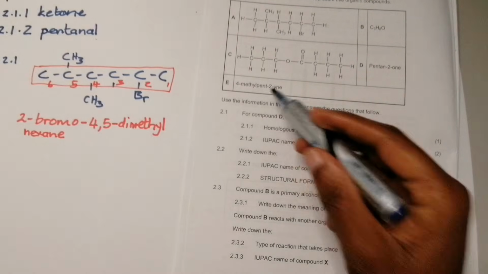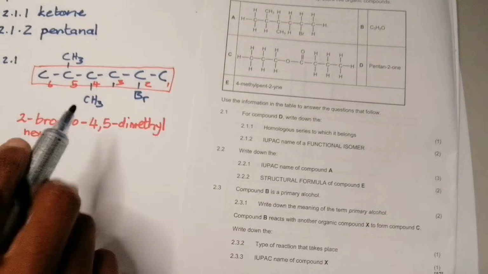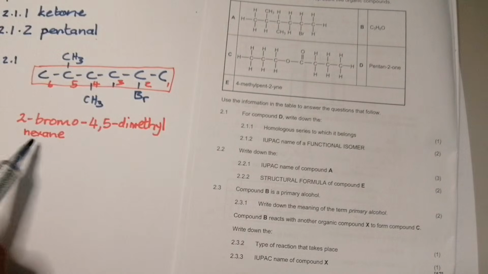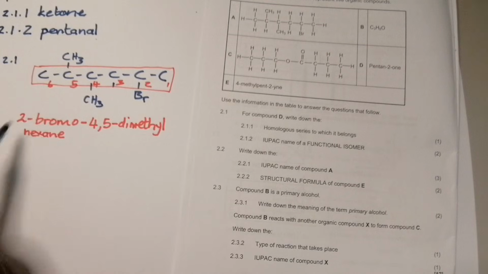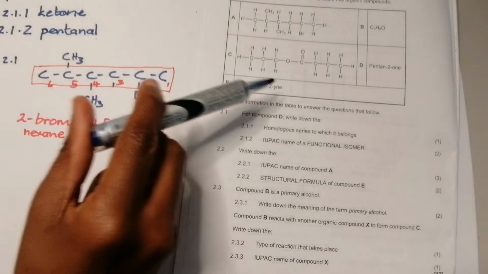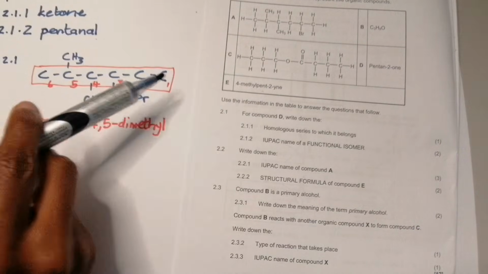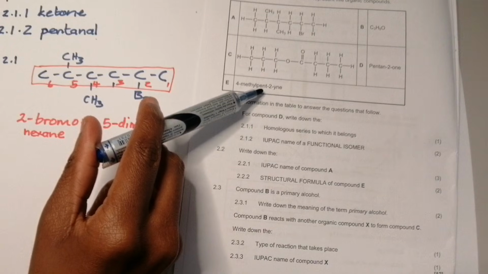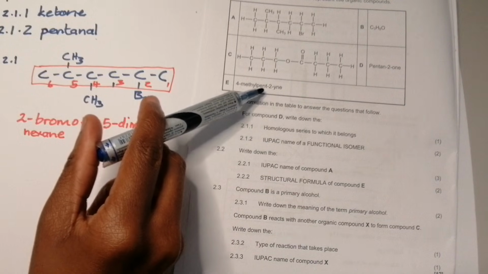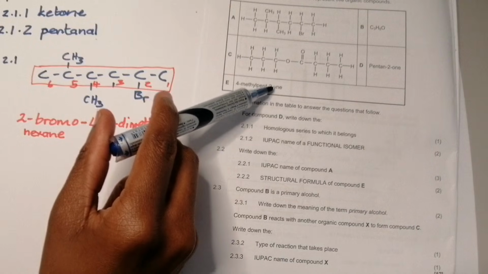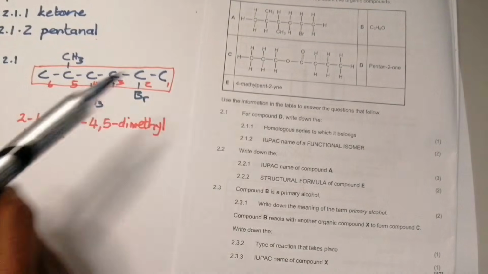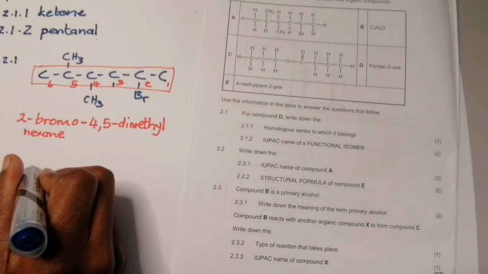I usually say remember that the parent chain we named last, so just start at the end. That's pent, so our parent chain has got 5 carbons, and at carbon number 2 there's an yne.